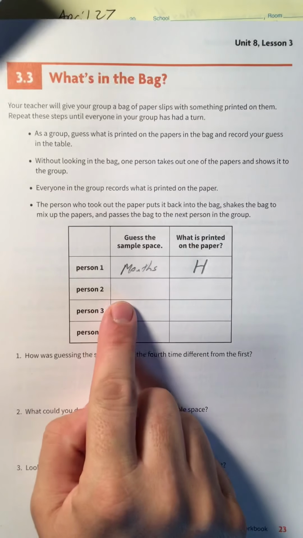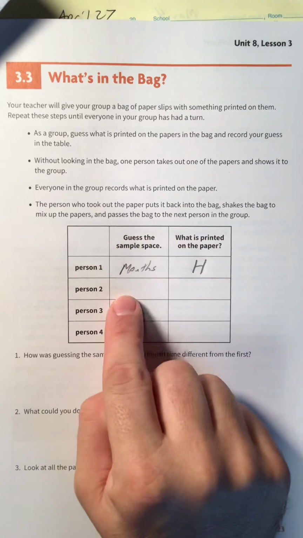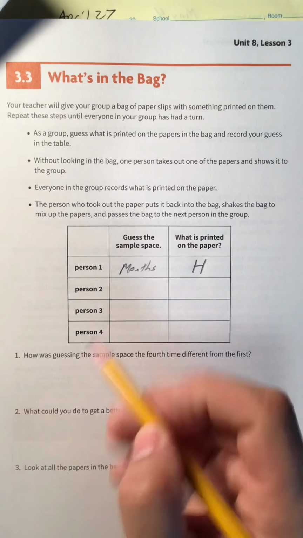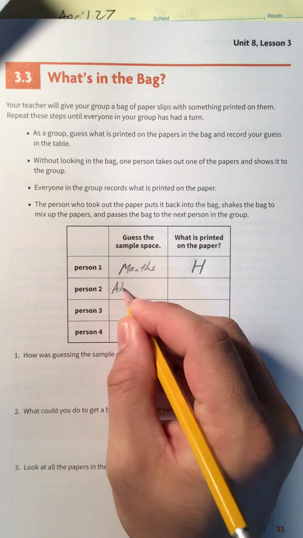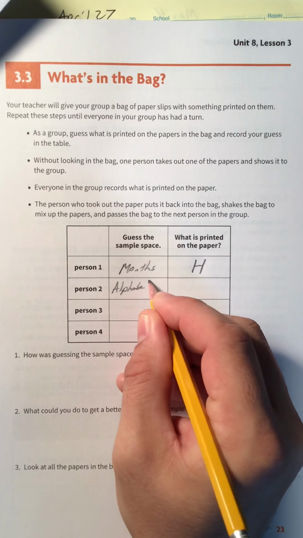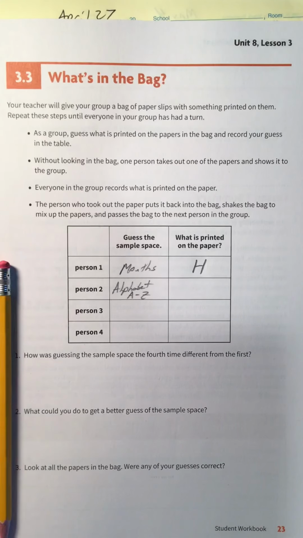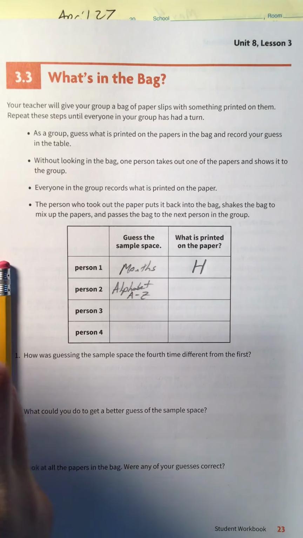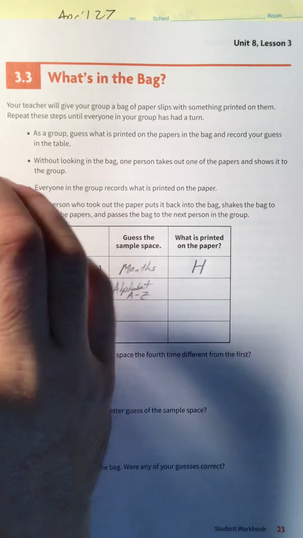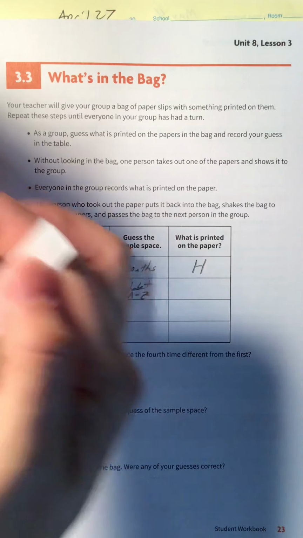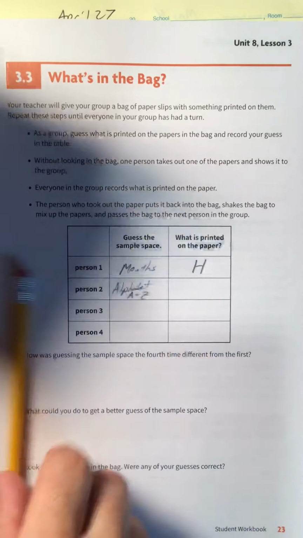Now, second person, what do you think is in here? Now you have a little more information to go off of. So this person might say the alphabet, A through Z. Okay, so the second person is going to reach in and draw. It's a K.